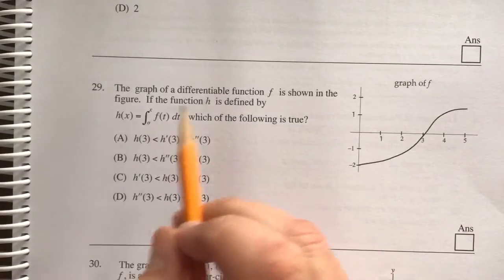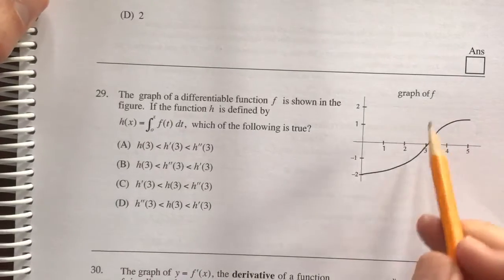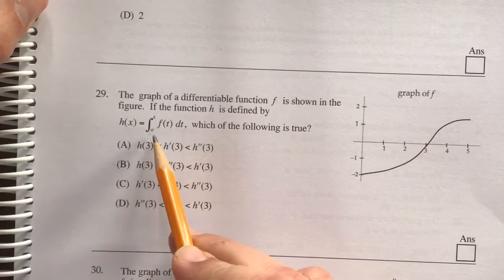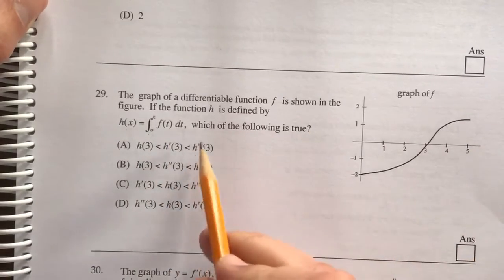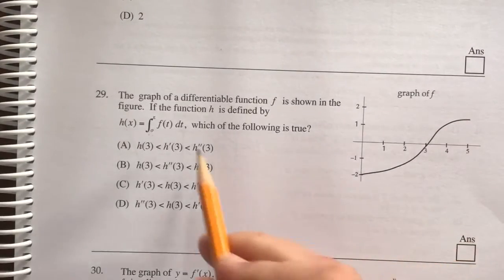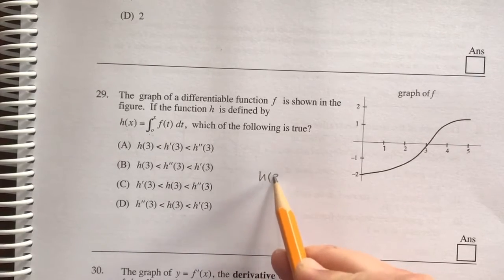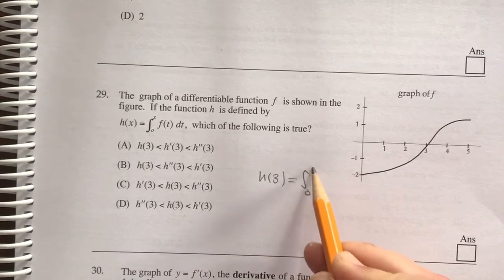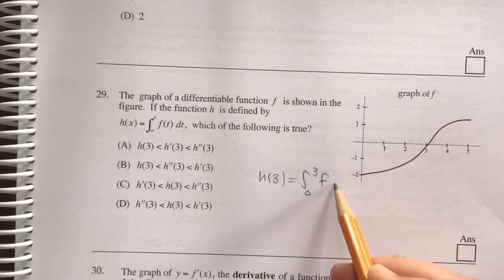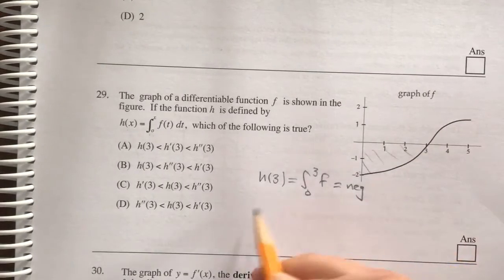So 29. I'm on page 79, problem 29. It gives you this function, the graph of f is shown. h is the integral from 0 to x of this function. Which of these is true? I'm going to try and work through this. They keep talking about 3, so let's start with h of 3. That would be the integral from 0 to 3 of this function. I'm not exactly sure what it's going to be, but I know it's going to be negative. It's the areas below the x-axis.